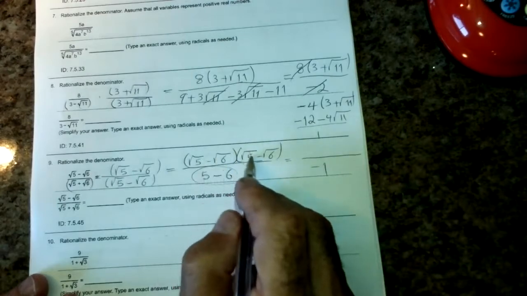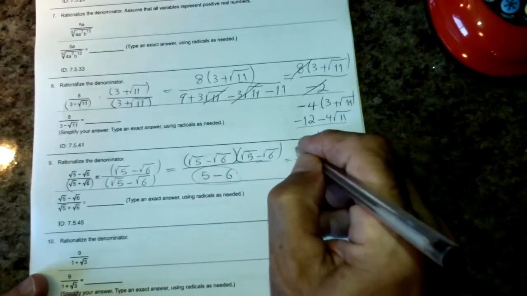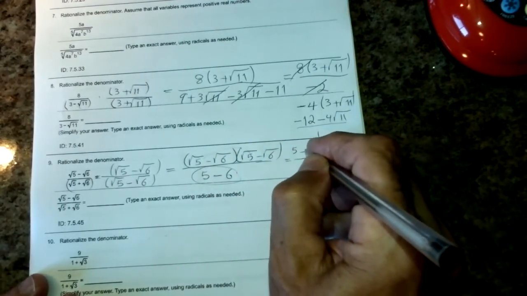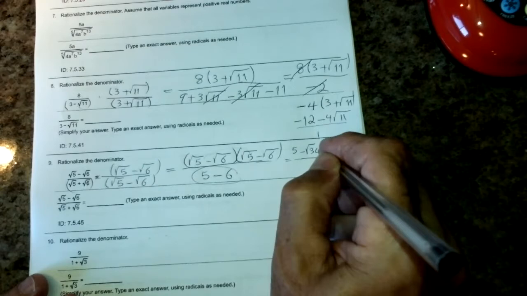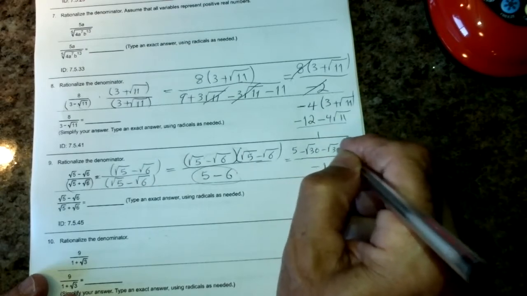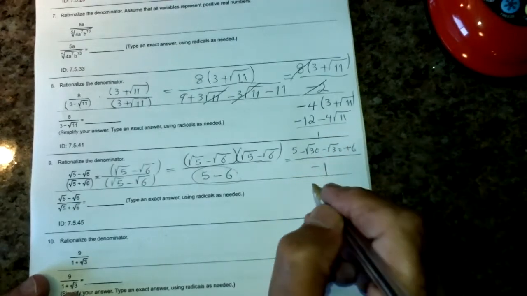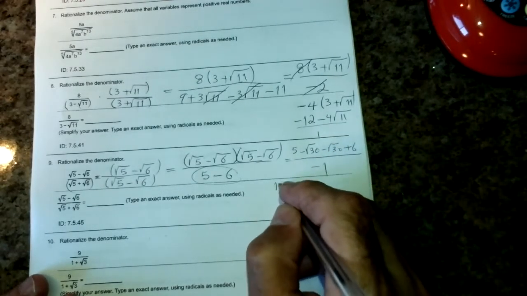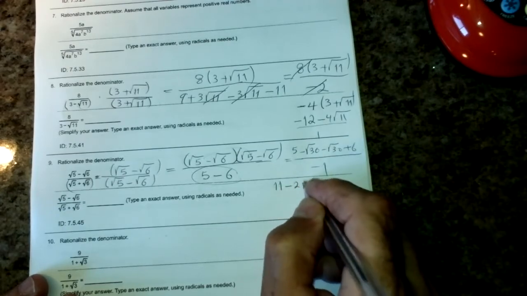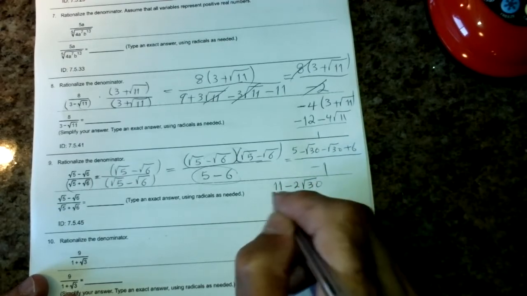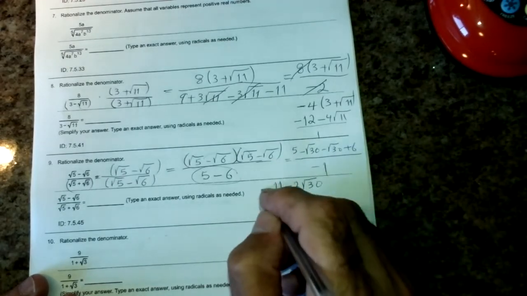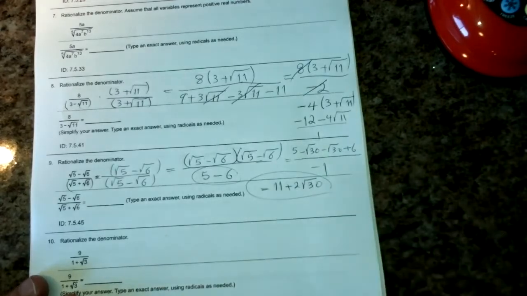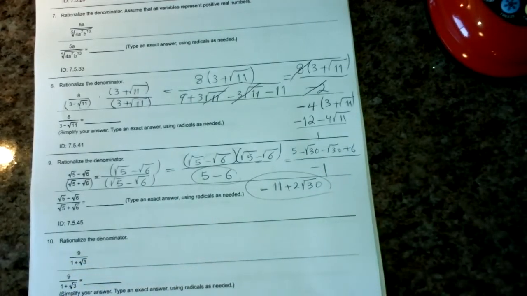But then you could just go ahead and multiply these, which is 5 minus radical 30 minus radical 30 plus 6. So it would be 11 minus 2 radical 30, and then you have a negative 1 that comes to the top. Make it something like this. As long as you understand that there is no number at the denominator.